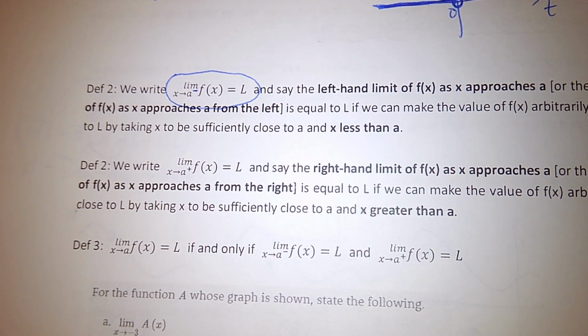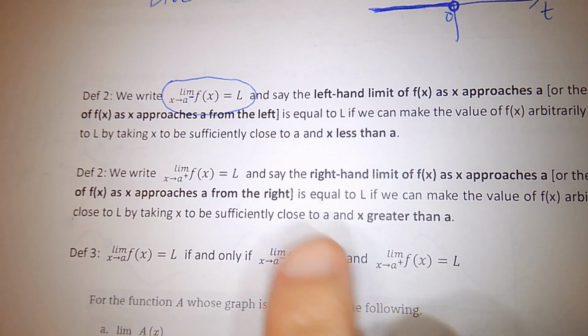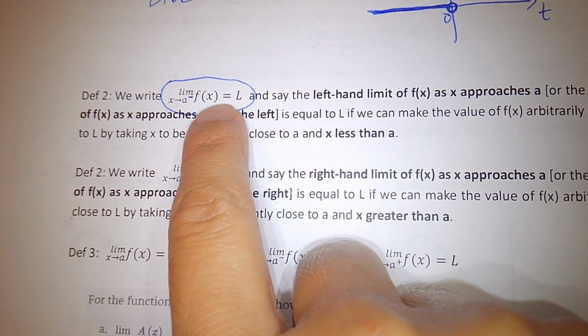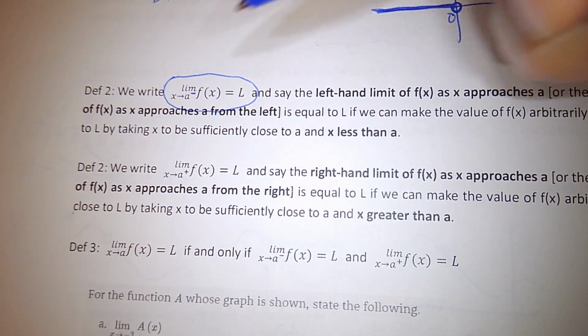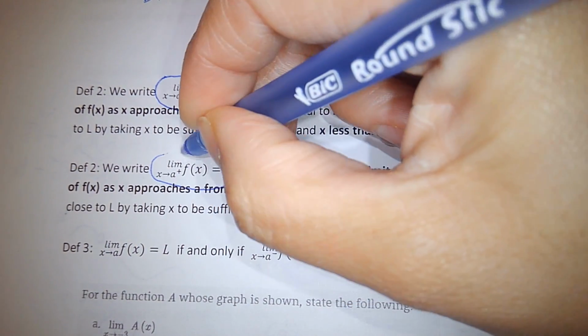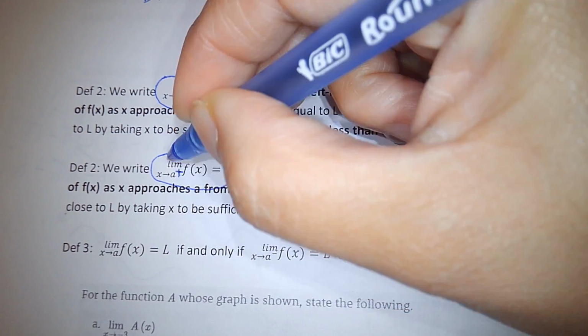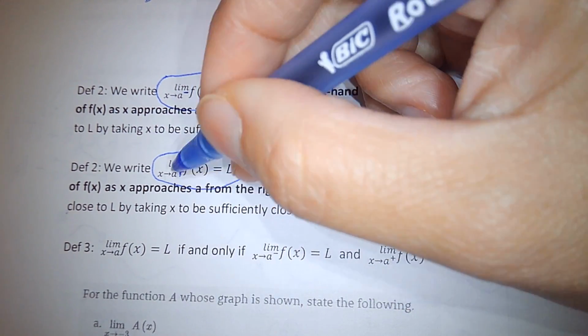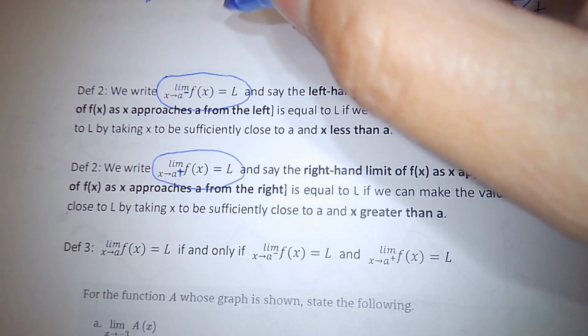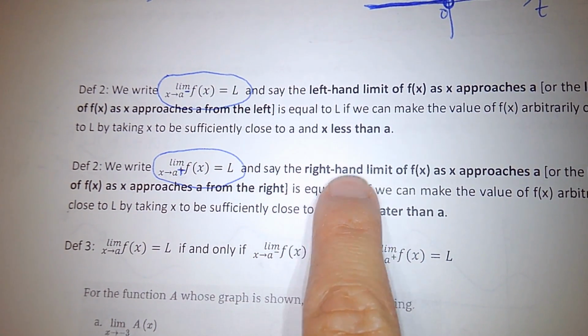So for the previous question, the left-hand limit would be 0 and the right-hand limit would be 1? Yes, we'll go back to that example. Very good. The left-hand limit equals L is defined like this. For the right-hand limit, we use x approaches a plus, which means x approaches a from the right, meaning x is greater than a but approaches a. So this is called a right-hand limit.